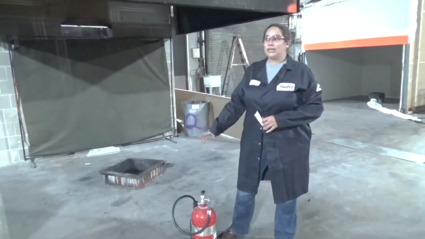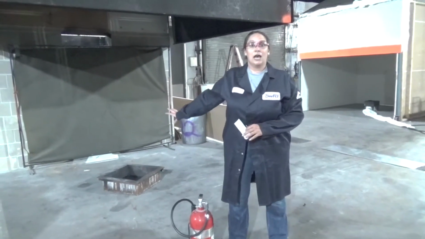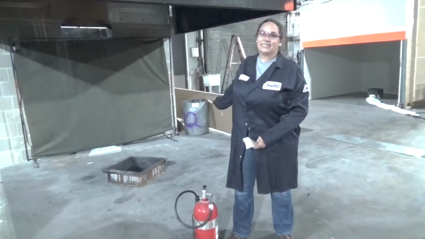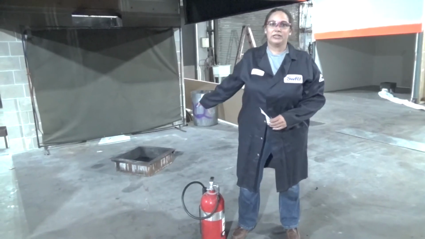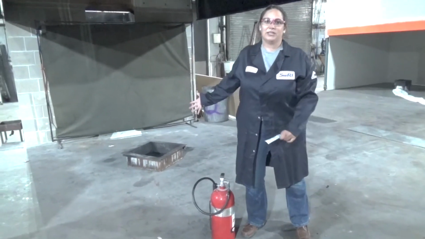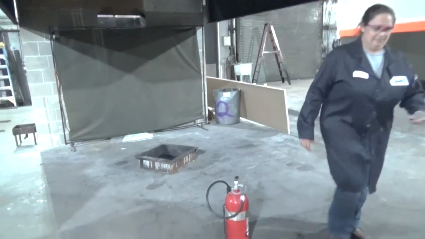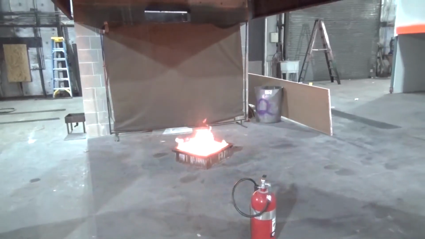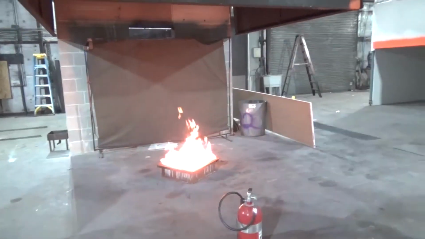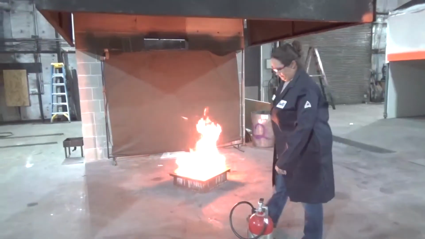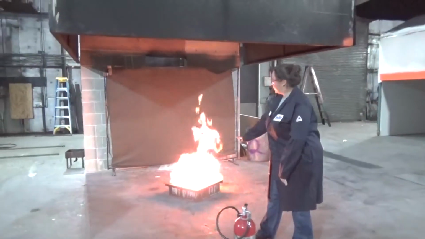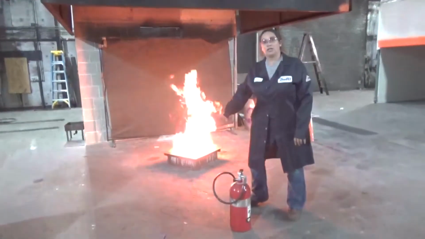What I'm going to do is light a pan of burning alcohol to show you how to put out a fire. Now I'm doing this in a test laboratory where we have controlled conditions, but you shouldn't try doing something like this at home. So now we're going to try and put out this pan of alcohol that's on fire.